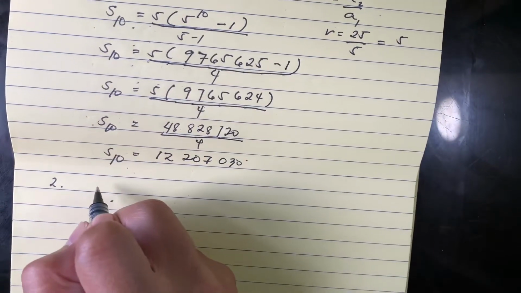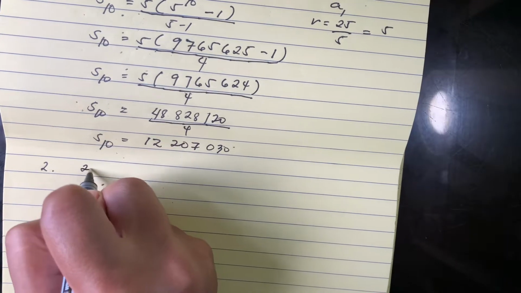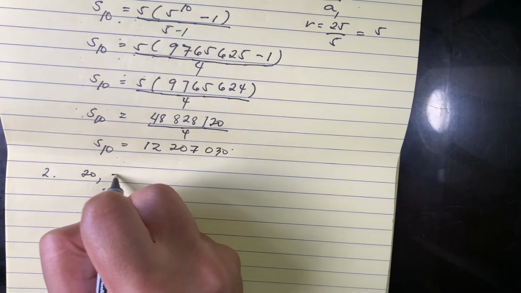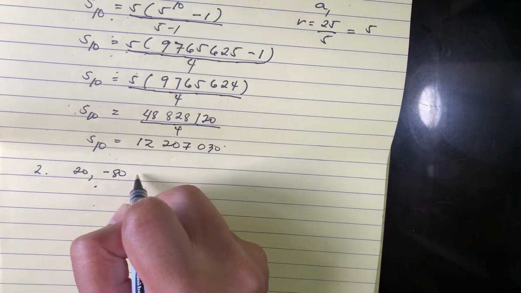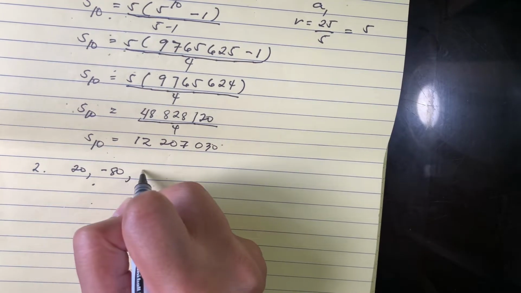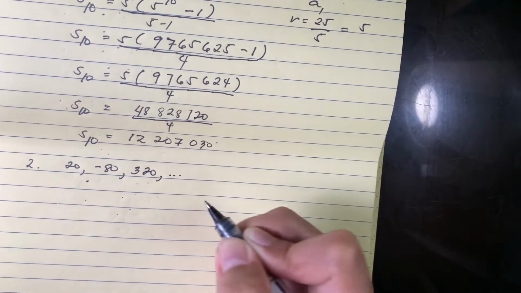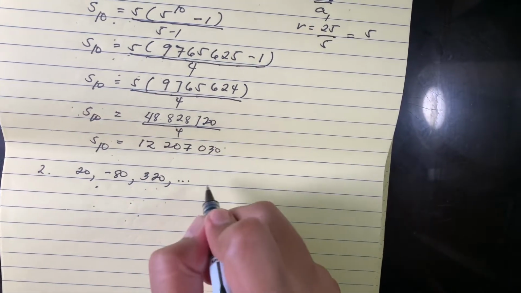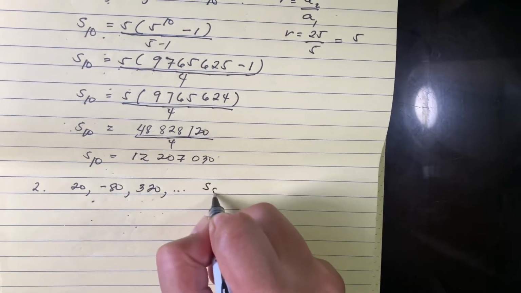Okay, let's have our second example. Let's say we have 20, then negative 80, then 320, and so on and so forth. We are going to find out, for example, the sum of the first 8 terms of this.